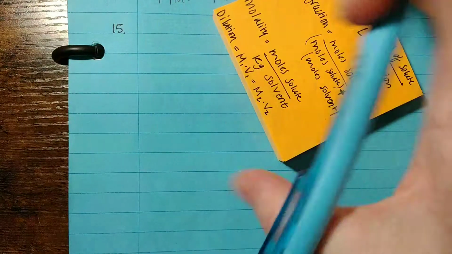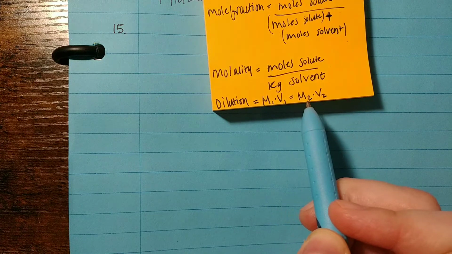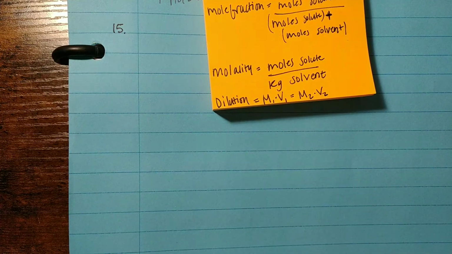So our dilution equation, remember, is molarity 1 times volume 1 equals molarity 2 times volume 2. And if you were to look at this mathematically and rearrange it, you're basically just cross multiplying. So we got that equation, now we can plug in what we know. I'll try to keep that in view.